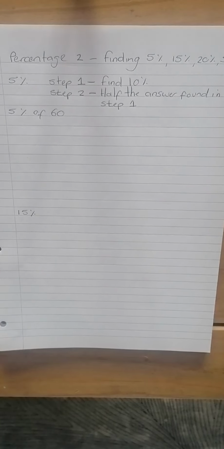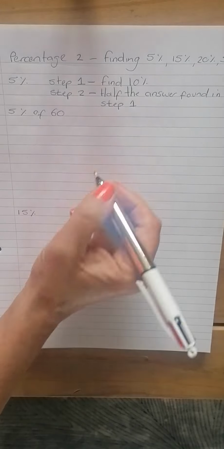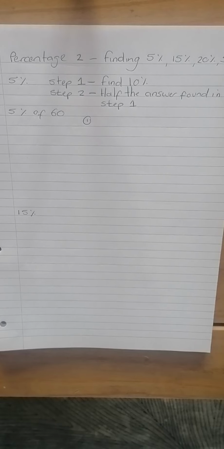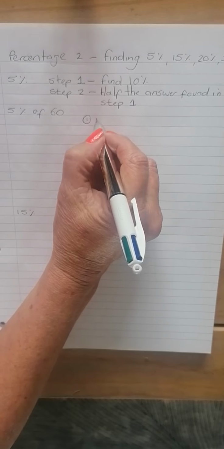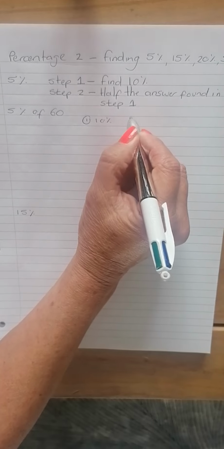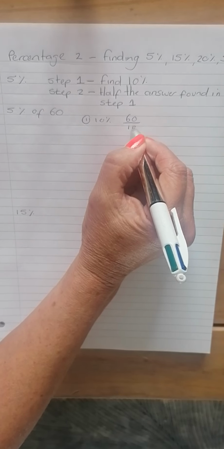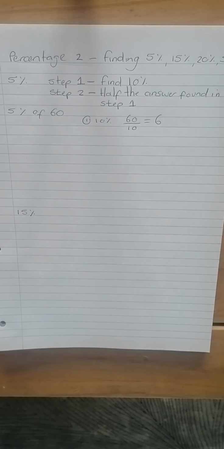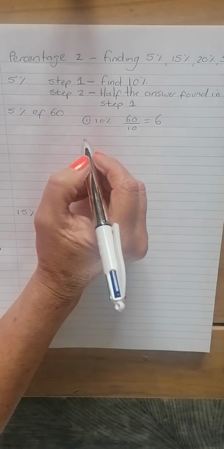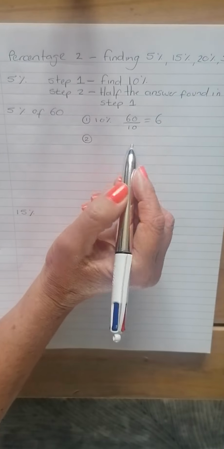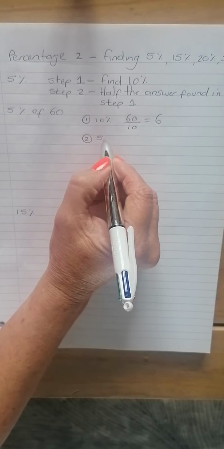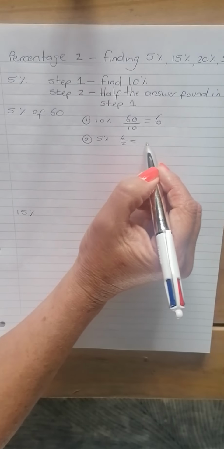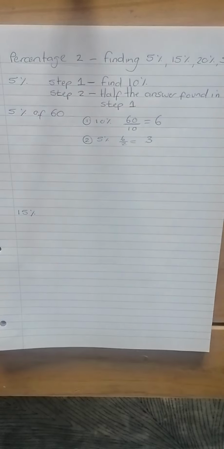So following the steps, step 1, find 10%. Now we know how to find 10% because we did this in our last video. All you have to do is divide by 10. So 10% of 60, just divide by 10. That's 6 at step 1. Step 2 says half the answer found in step 1. So 5% must be half of this, which is 3. Simple as that.